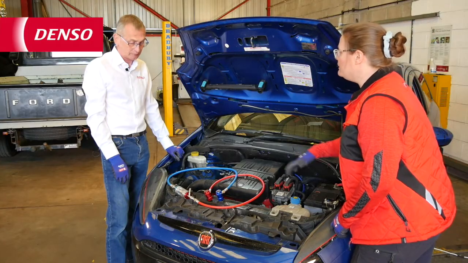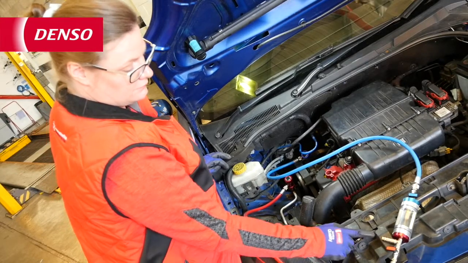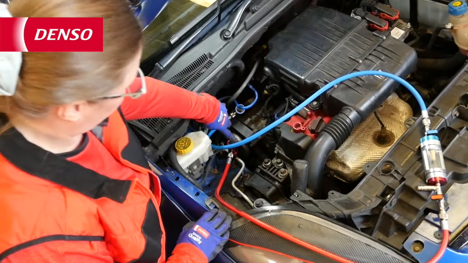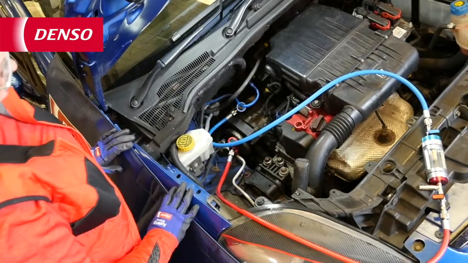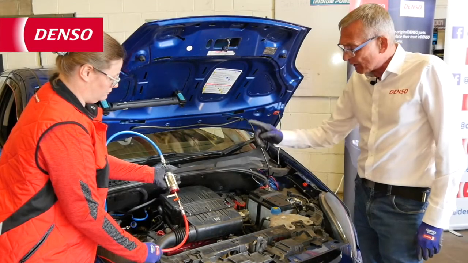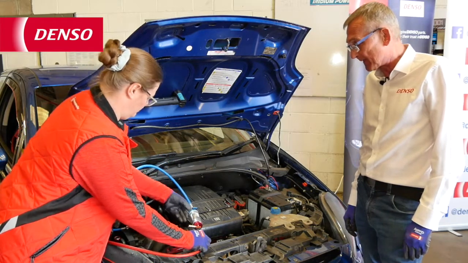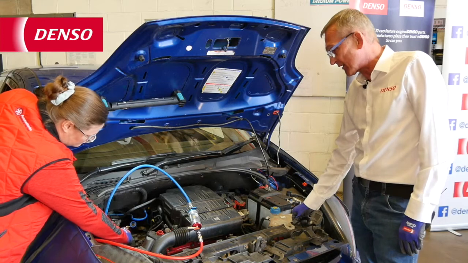So how do we go about using this? Prior to fitting the sight glass to the system, all the air must be purged out using a vacuum pump. Once the air has been purged, connect the high pressure adapter and the low pressure adapter. The unit is now ready for sampling. Okay Hayley, make sure the high pressure valve is in the closed position. Then open the high pressure valve on the system itself.